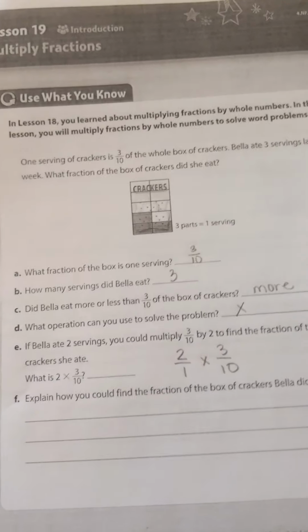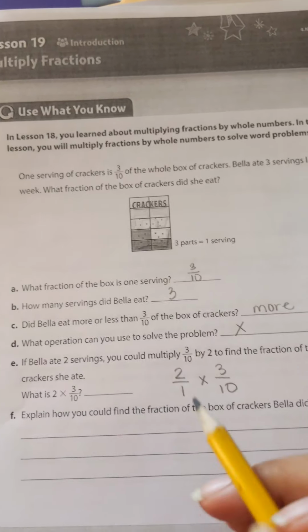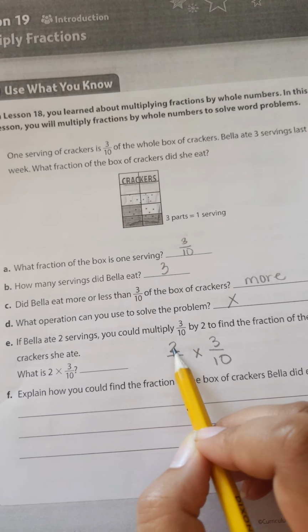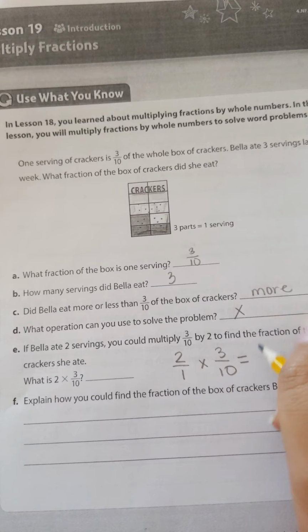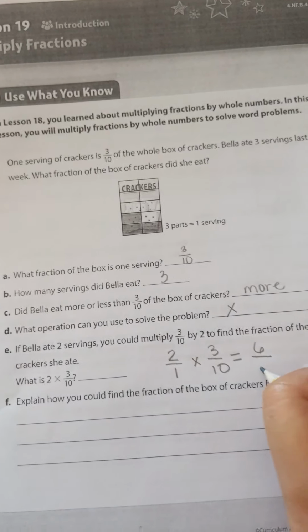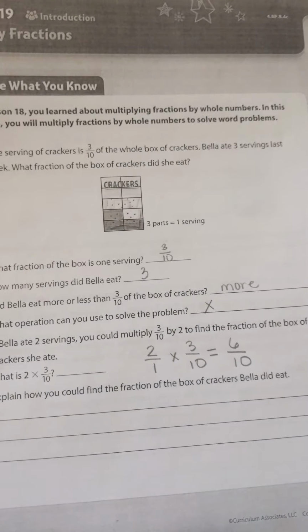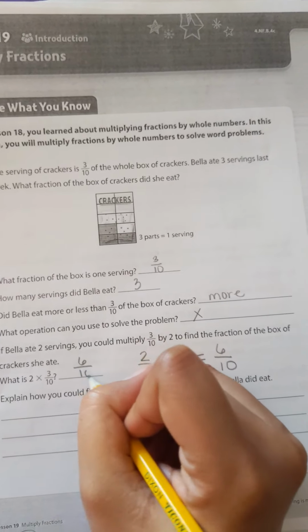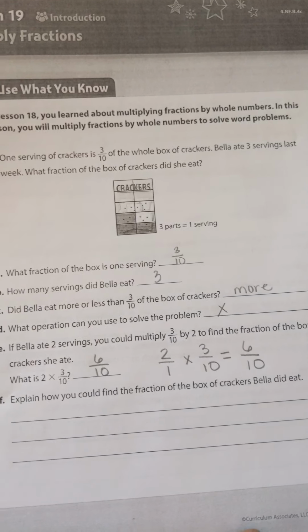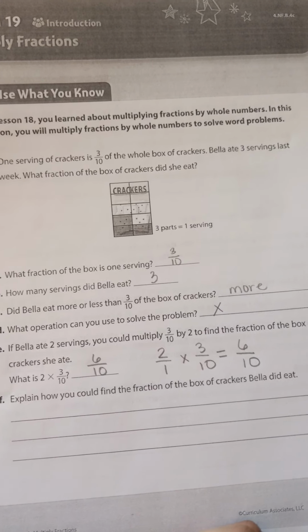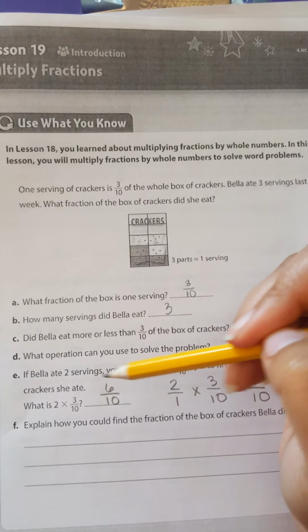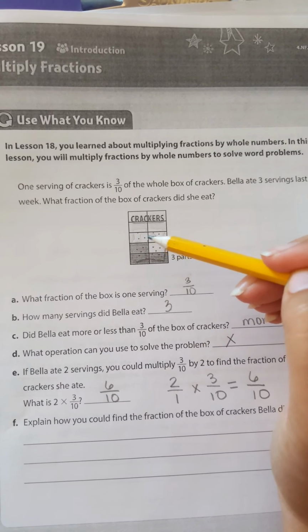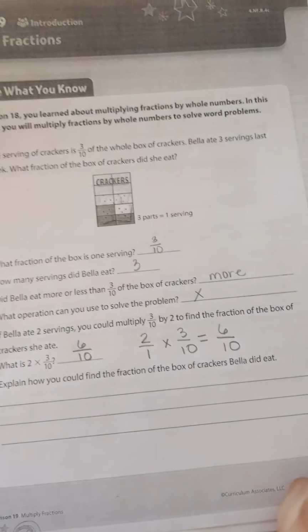It's the same value. I'm just putting it over 1 so it reminds me not to do the top and the bottom. 2 times 3 gives me 6. 1 times 10 is going to give me 10. So what fraction of the box did she eat? 6/10 of the box. It would have been the same exact thing as if we counted 1, 2, 3/10. Well, if she ate that twice, 4, 5, 6/10.